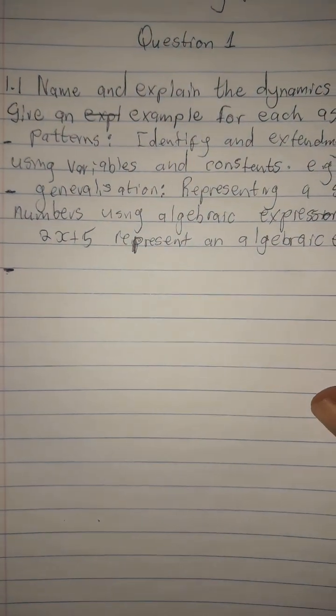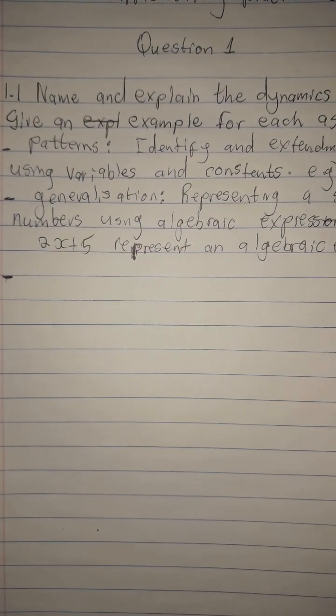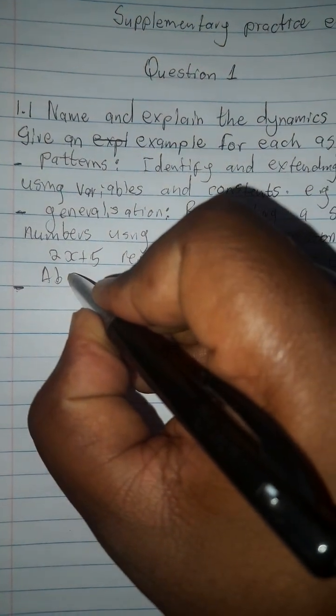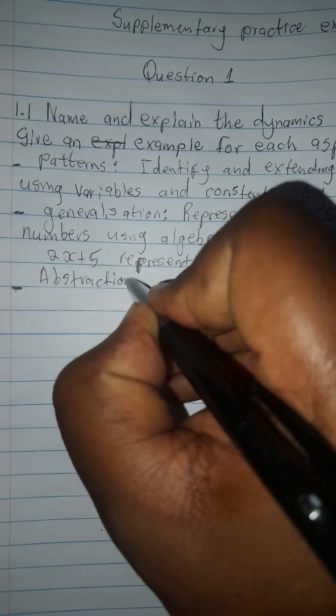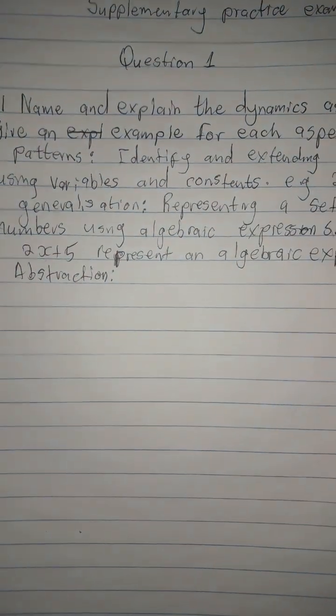Remember it's 12 marks. Thirdly will be abstraction. Let's talk about this. What is abstraction?